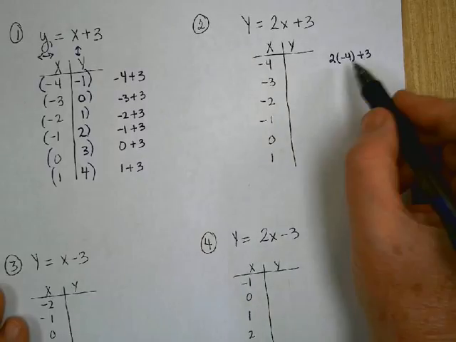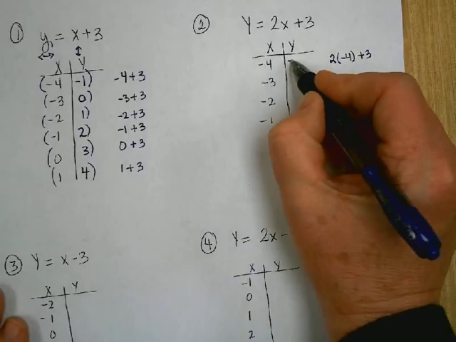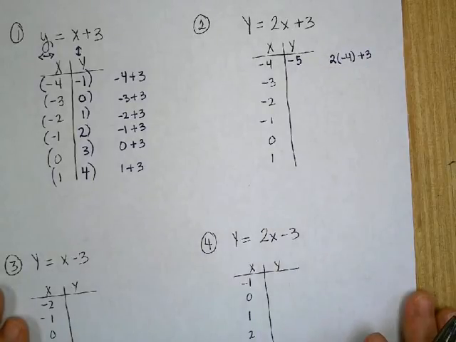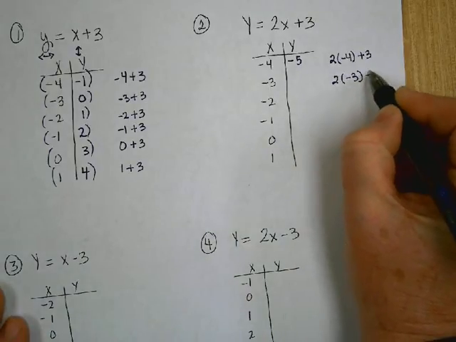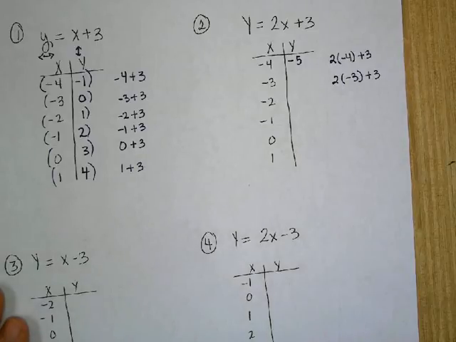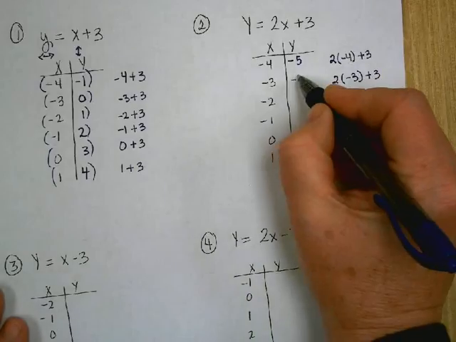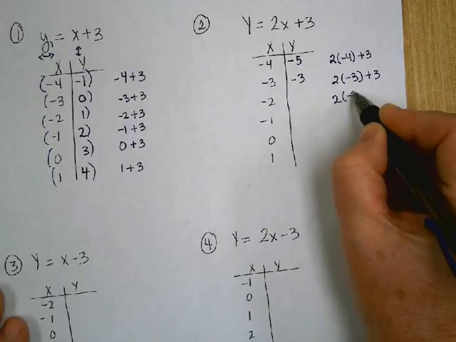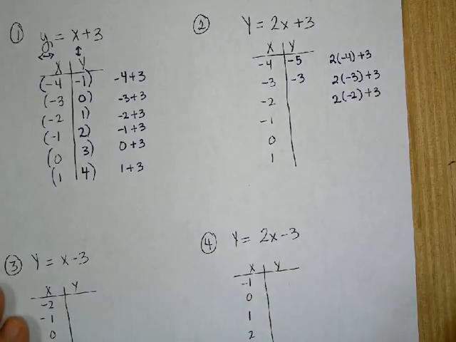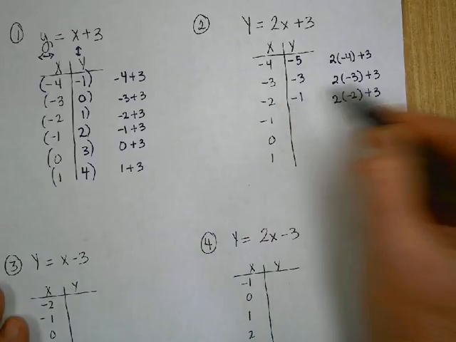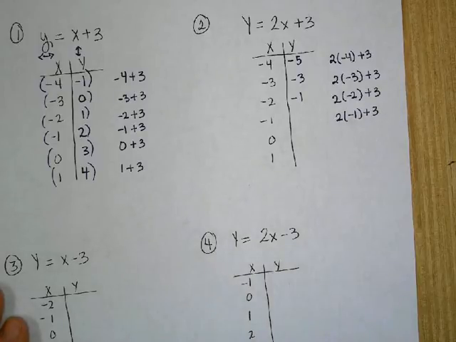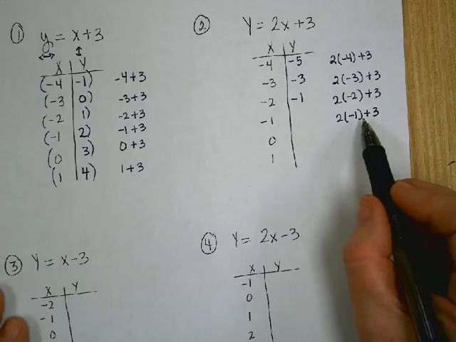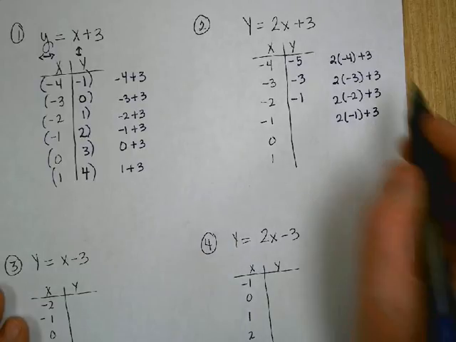Negative 8, and negative 8 plus 3 is negative 5. 2 times negative 3, and negative 6 plus 3 is negative 3. 2 times negative 2, and negative 4 plus 3 is negative 1. 2 times negative 1 is negative 2, and then negative 2 plus 3 is 1.